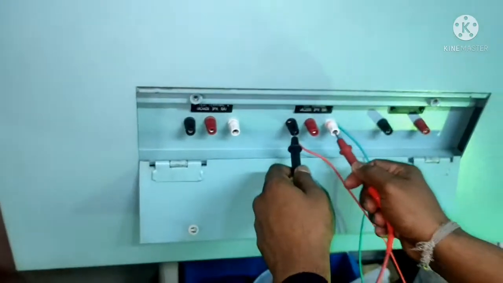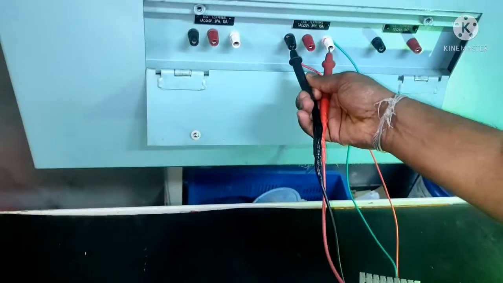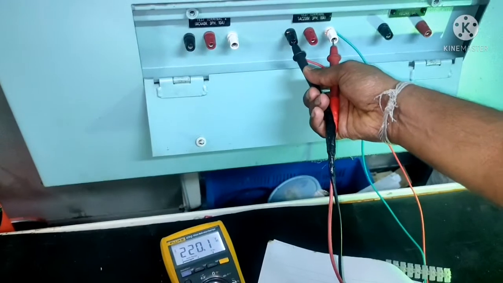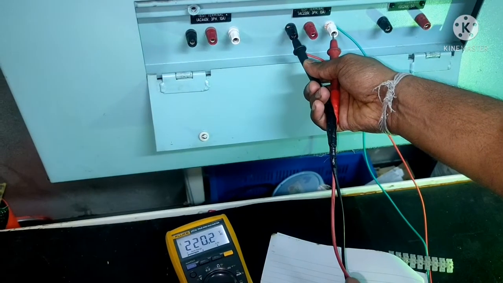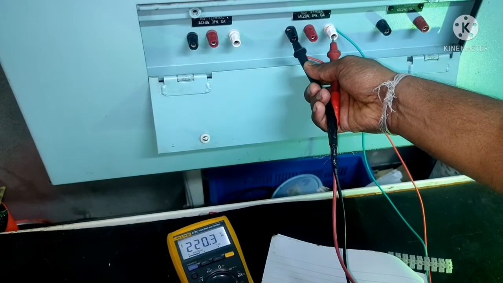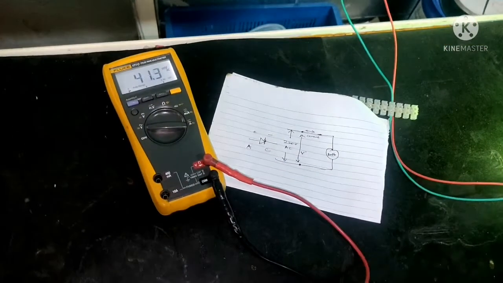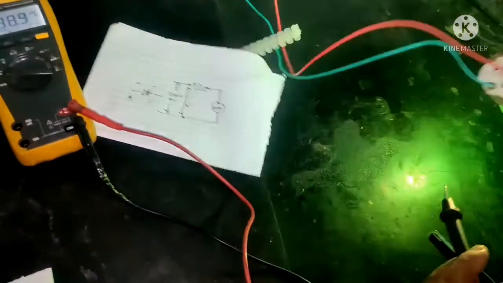So now I will show how to check the voltage. I am keeping the lead on both the terminals as I showed in the drawing. Now you can see the voltage is showing 220 AC volts. You can see the voltage in the multimeter display. So for both the terminals, we found the value for voltage.